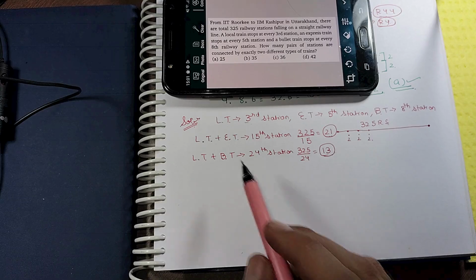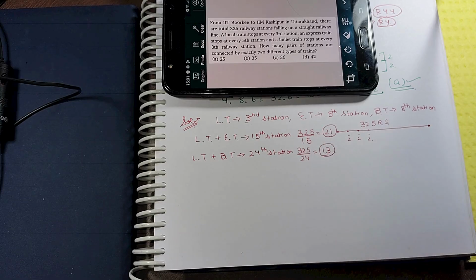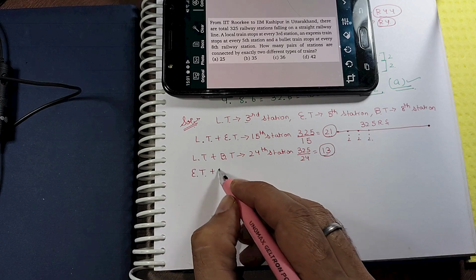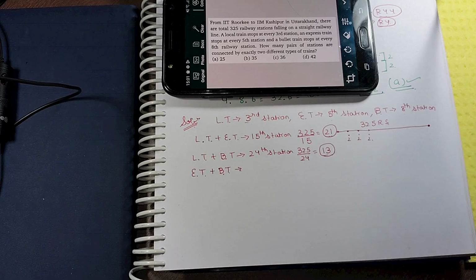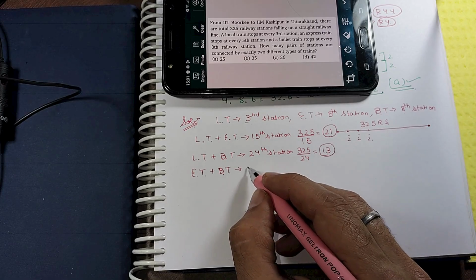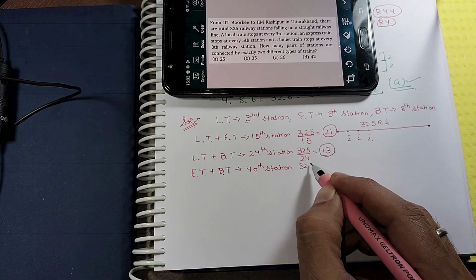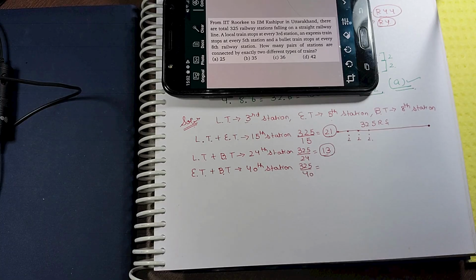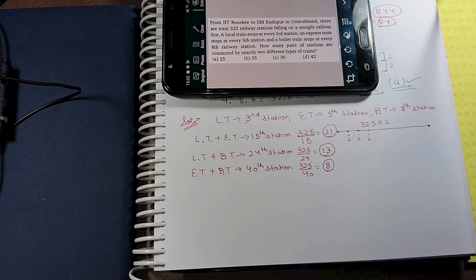Now first we checked for this, then this. Now we'll check for express train and bullet train. Express train stops at every 5th and bullet train stops at every 8th station. So together they will stop at every 40th station. So this will be 325 divided by 40, which comes out to be 8. So at 8 stations these 2 trains will stop.